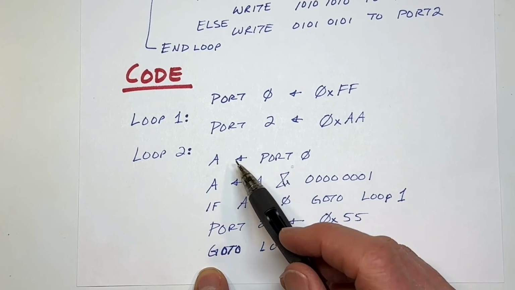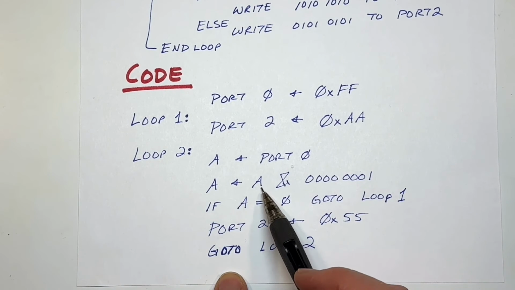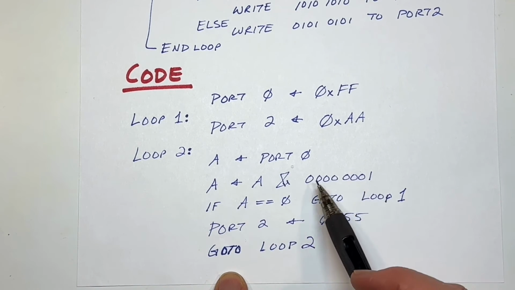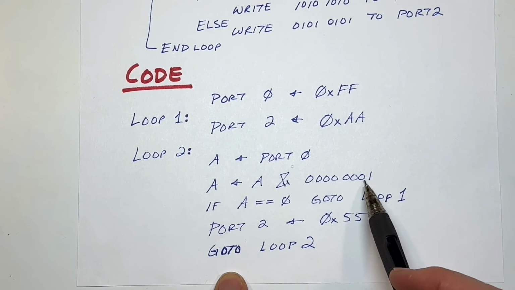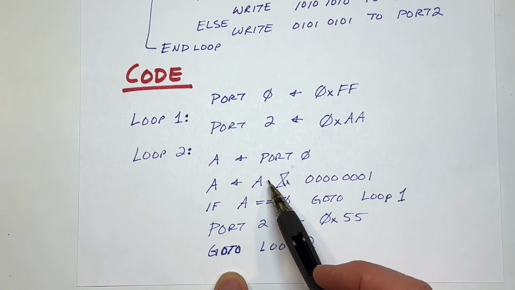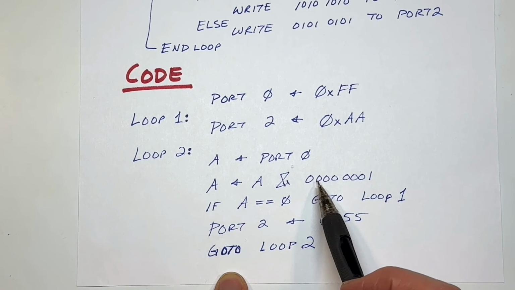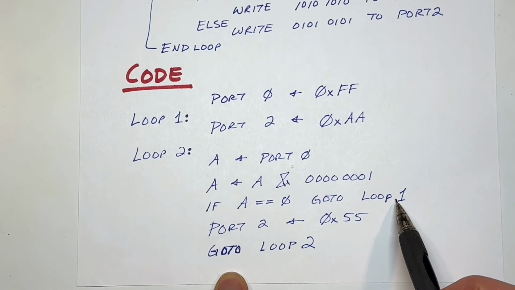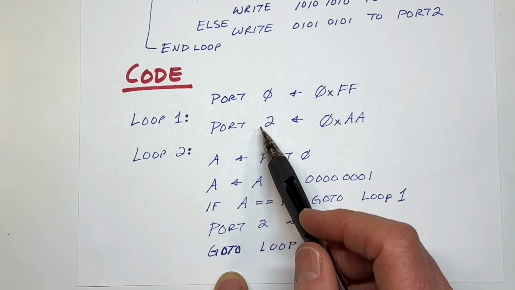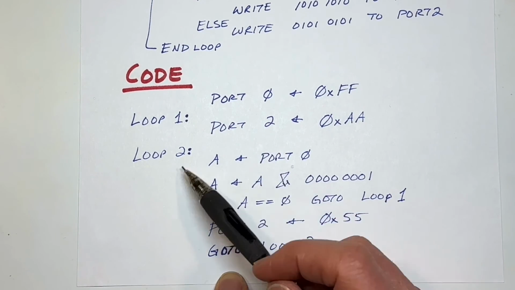Then we're going to read the input here and determine what to do. So we're going to read from port 0 and move that into the accumulator, and then we're going to AND the accumulator with the value 1, that is all zeros except the least significant bit being set, and this will tell us whether bit 0 is a 0 or a 1. And if when we AND that we have a result that is all zeros, then we know that that least significant bit was a 0. And so we'll go to loop 1, which will write AA to port 2, and then we'll read again and test again and keep repeating.